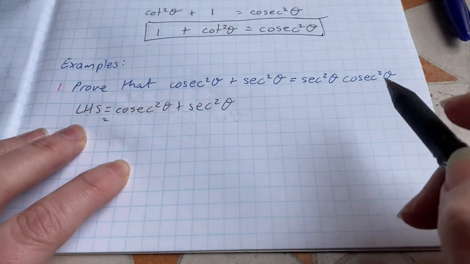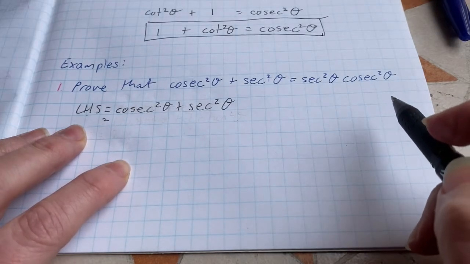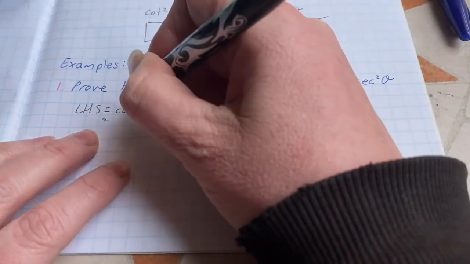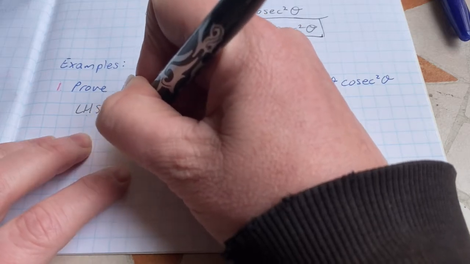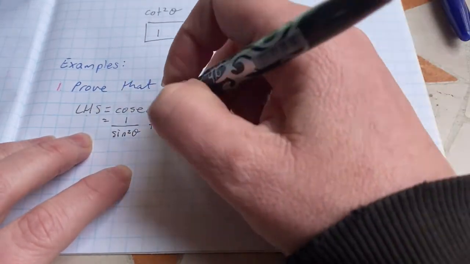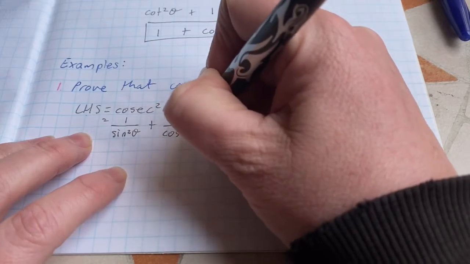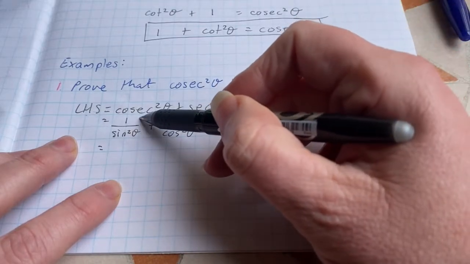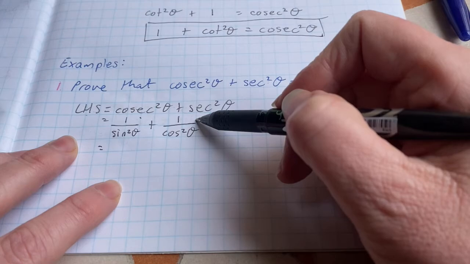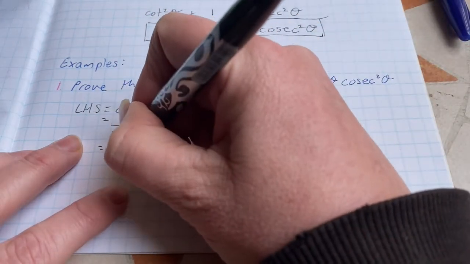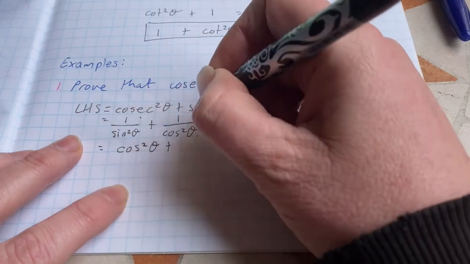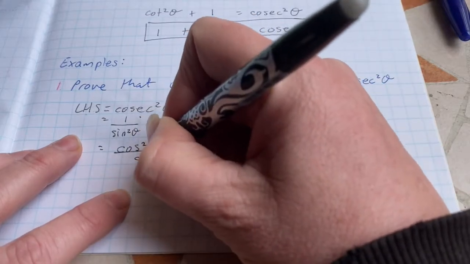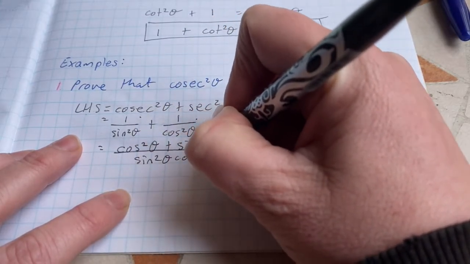I could have used those later two identities, but they don't actually help very much here. They may have helped better if we'd started with the right-hand side. So this cosec squared is the same as 1 over sine squared theta, plus sec squared is 1 over cos squared theta. Now if I want to add those, I need a common denominator, so this has to be multiplied by cos squared on cos squared, and this has to be multiplied by sine squared on sine squared. So this one's numerator becomes cos squared theta, this one's numerator becomes sine squared theta, and I now have a common denominator of sine squared theta cos squared theta.